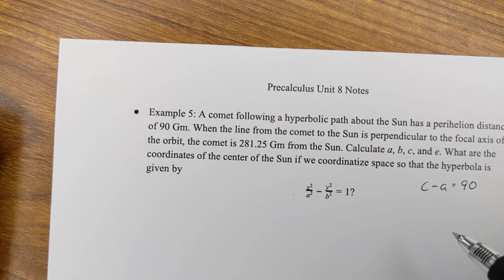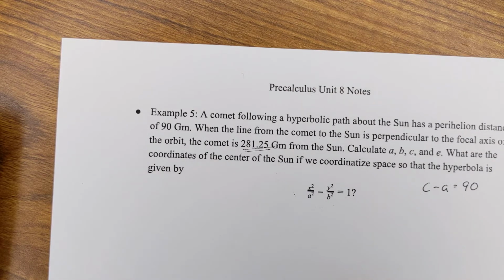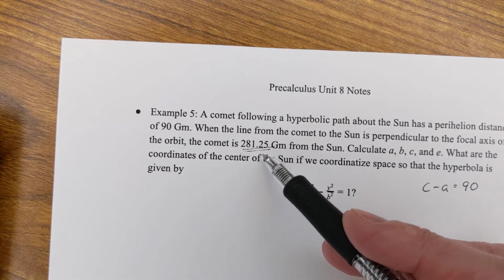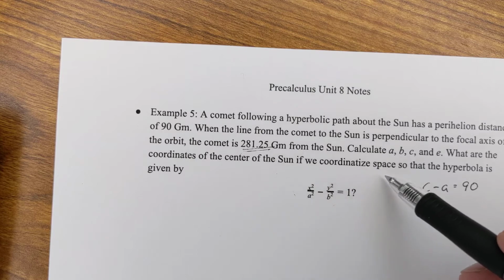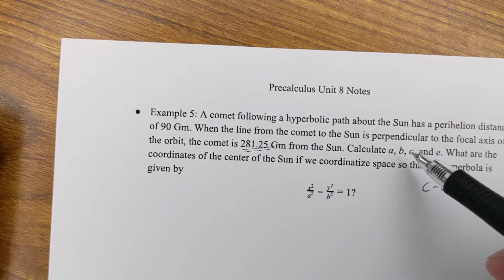Let's see here. What else do I know? Now this number here gives me the value for b, perpendicular to the focal axis. The line from the comet to the sun is perpendicular to the focal axis.